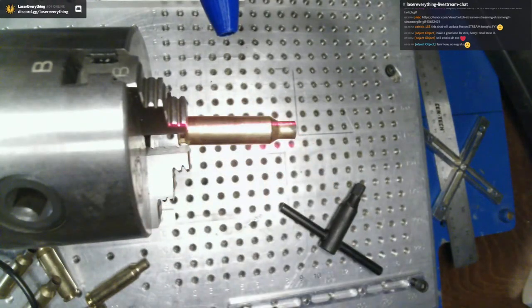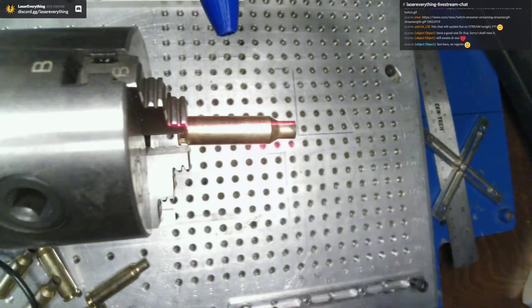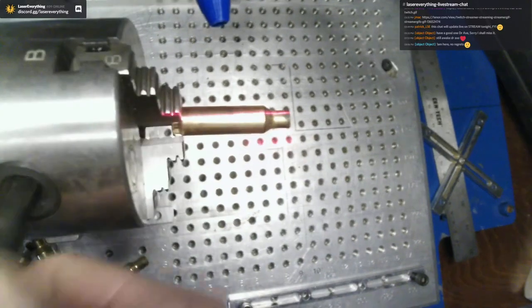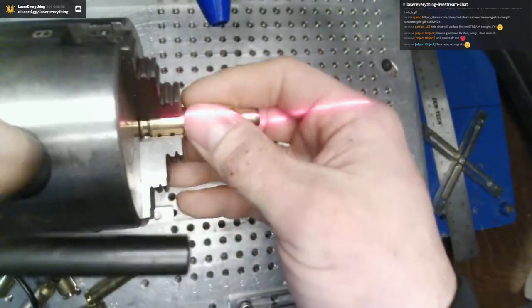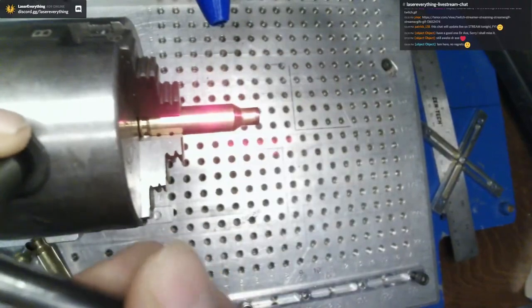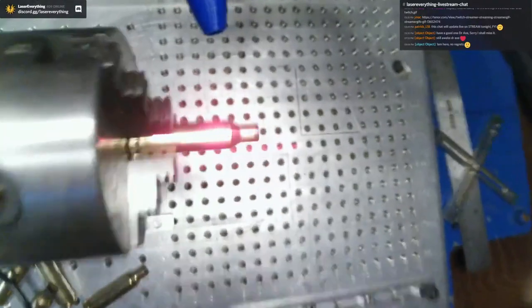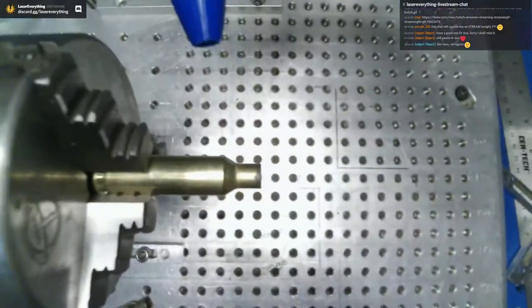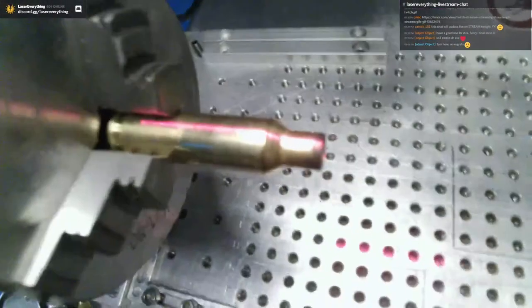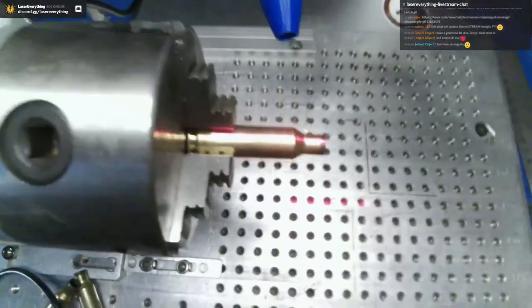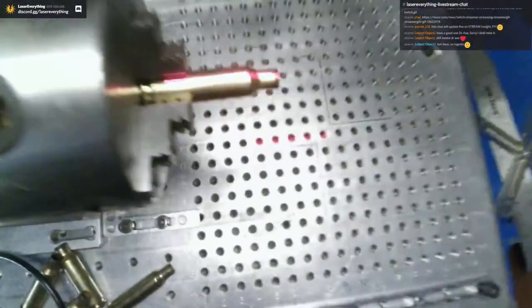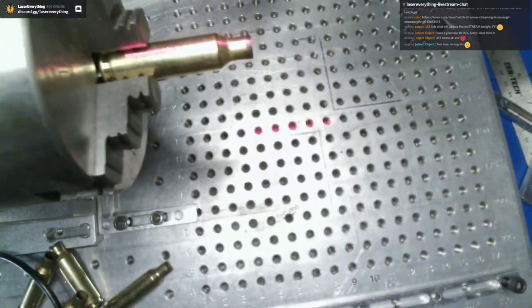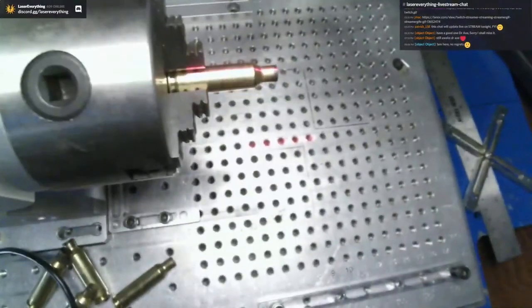And what caused that? You think well, my casing's in there, it's tight, it's centered up. Well, either your rotary is not square, or sometimes these things are finicky and round objects just don't want to line up. So set it back in there a little further and we can see that it's now centered. Any questions there?